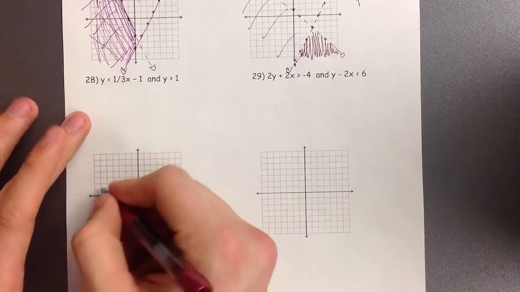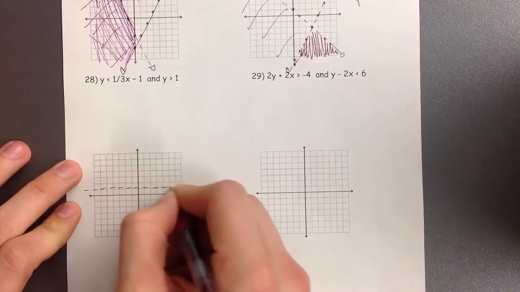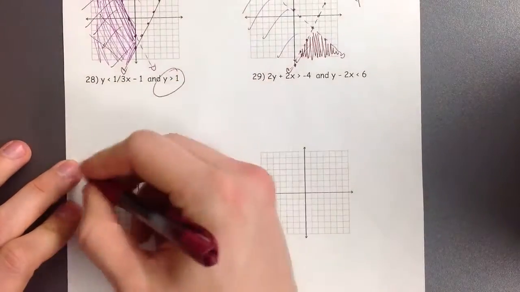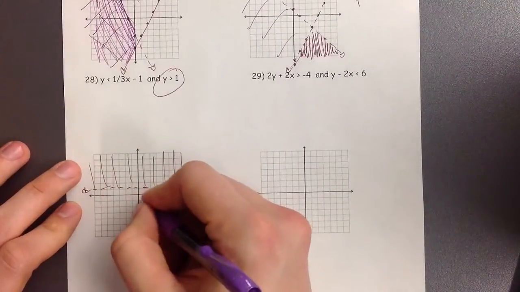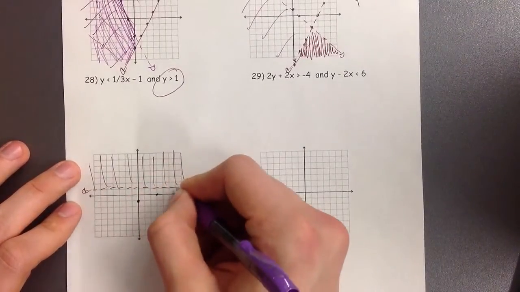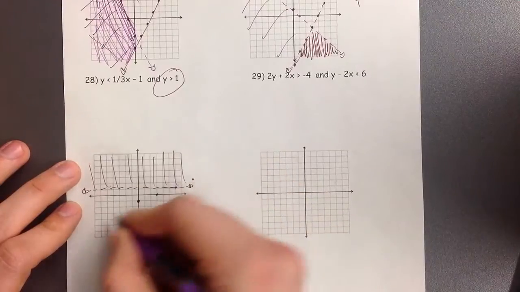Y is greater than 1. I got that dotted line at 1. I want to be more than, so I'll shade up. Now this one's going to be a little weird. -1, and we have an up 3 over 1, up 3 over 1.